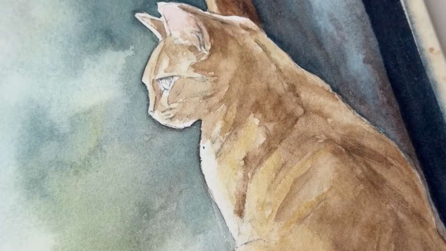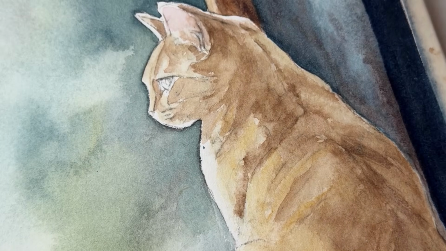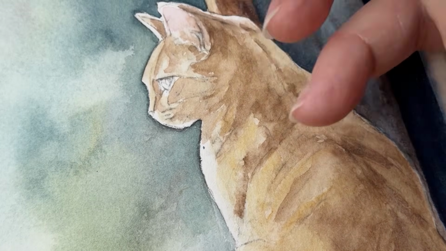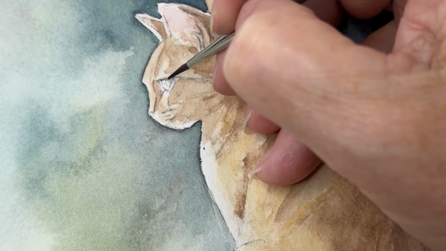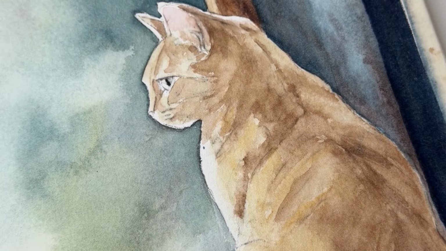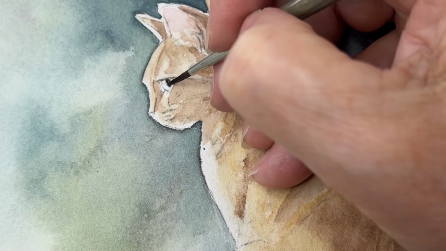I'm going with the same colors that I was using before, but I am adding a neutral tint to that. In other words, I am not coming with a black. It's not a round shape, it's more elongated.